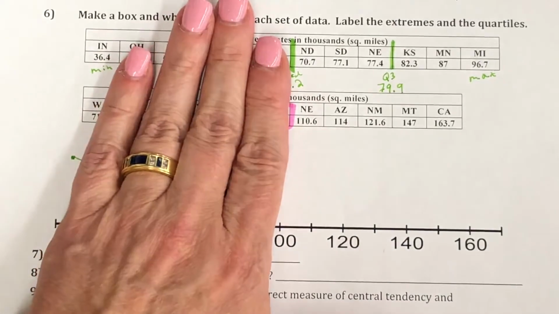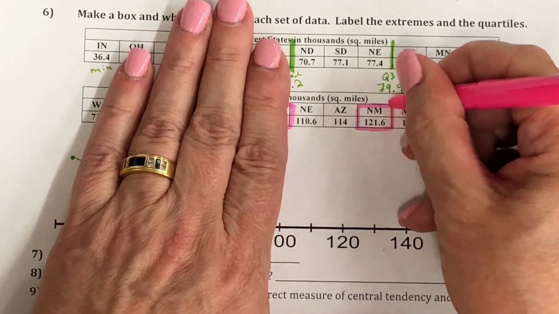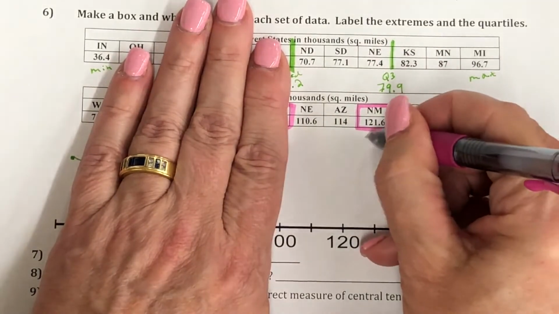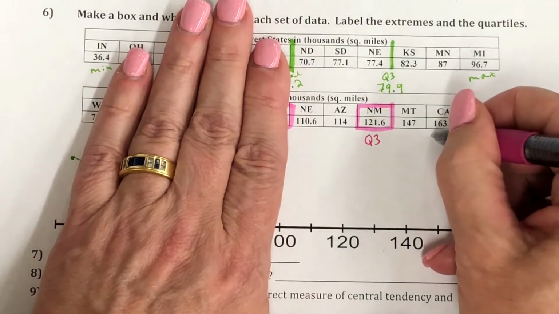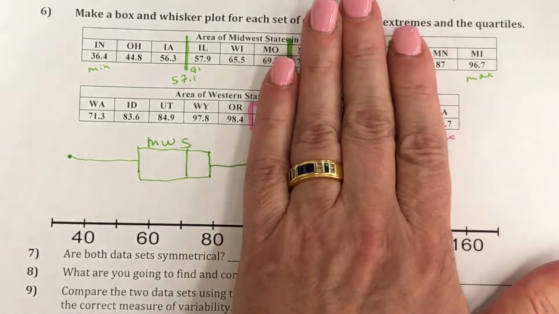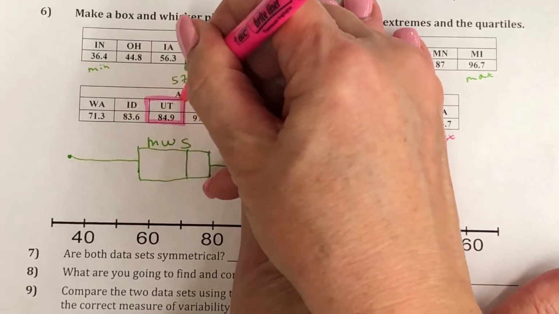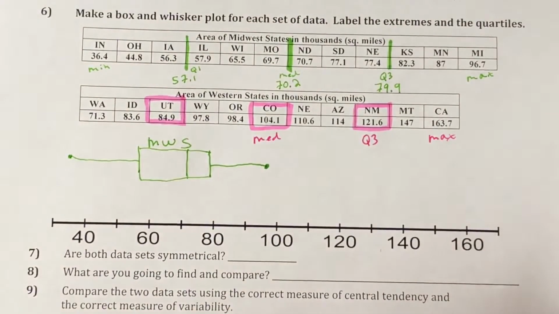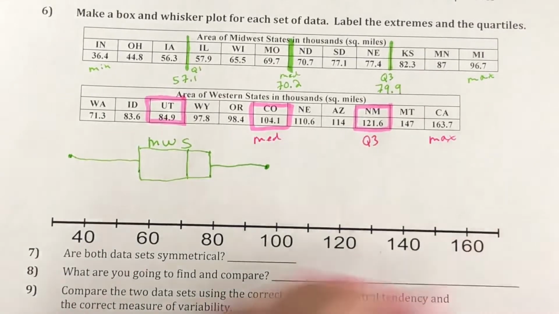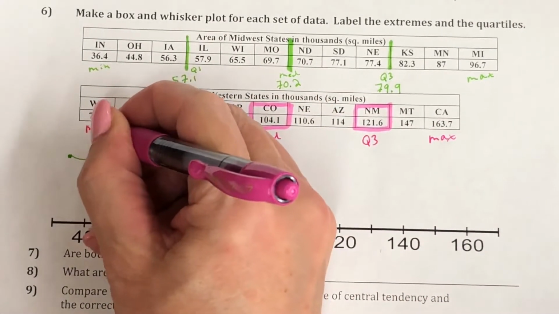And then we'll go ahead and find the median on the right-hand side. That's going to be New Mexico, so that'll be our Q3. This will be our max. Then on the left-hand side, Utah, be right there. That's going to be our Q1. And Washington will be our min.